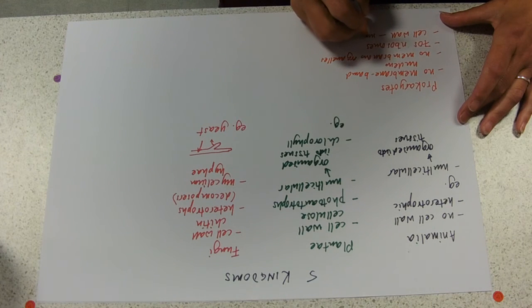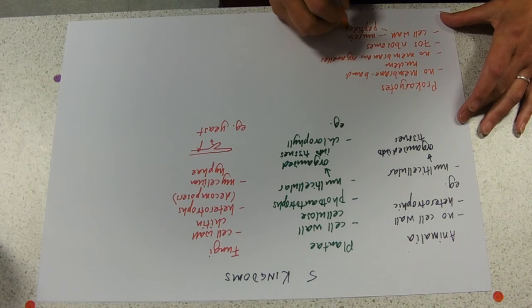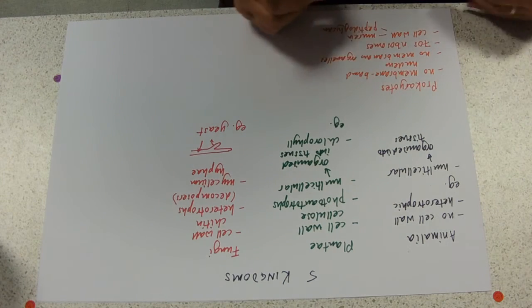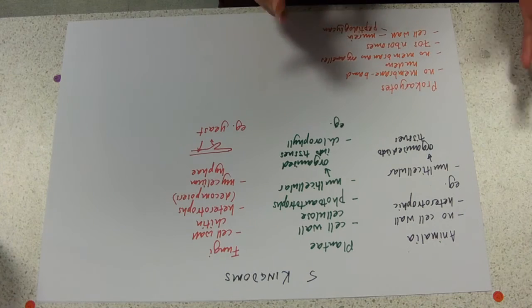Don't mind what you call it, you can call it murein, or my favourite, peptidoglycan. And of course that encompasses the archaea as well, the prokaryotes.